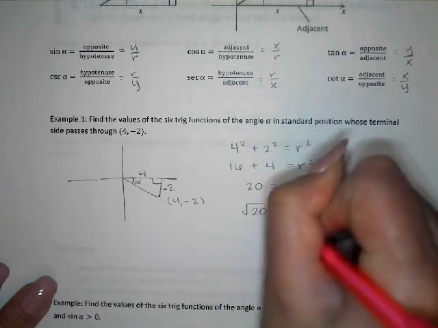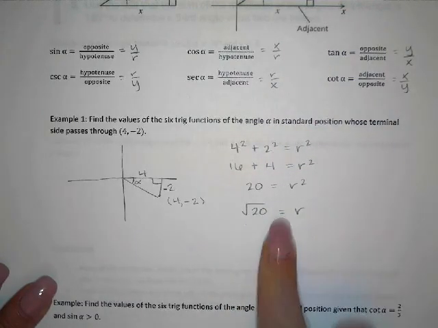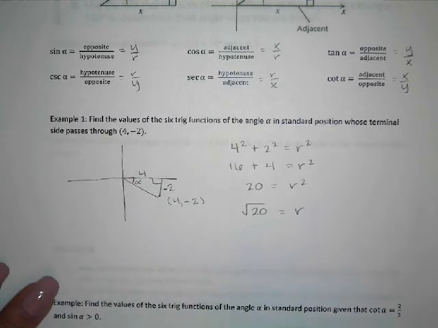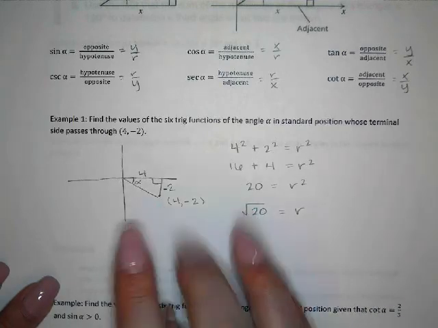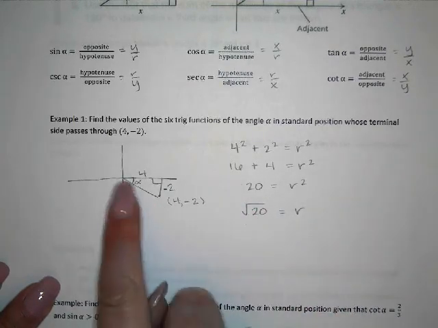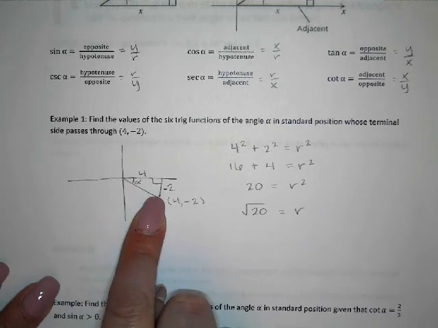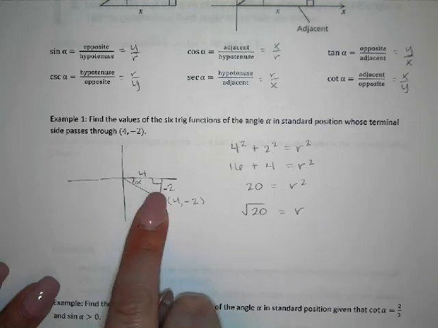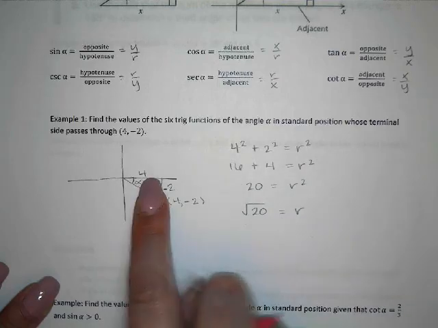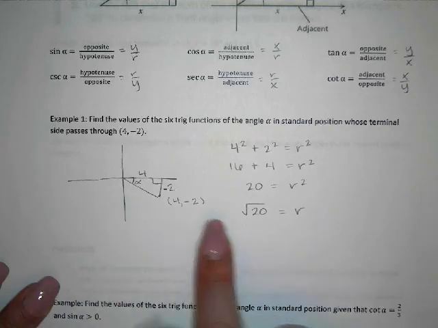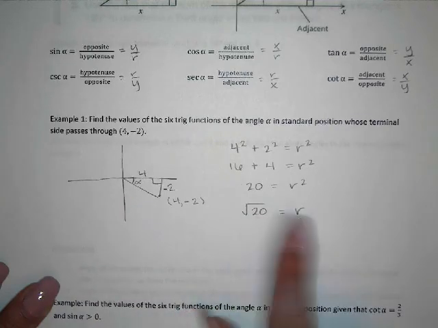So the square root of 20 is the hypotenuse, or the radius, if you think about how far away from the center you are. One thing to keep in mind when we're drawing these triangles in each of the 4 quadrants is that while we can have the x value and the y value as positive or negative, depending on if they are to the right or left, up or down, the radius side, or the hypotenuse, is always going to be a positive value.